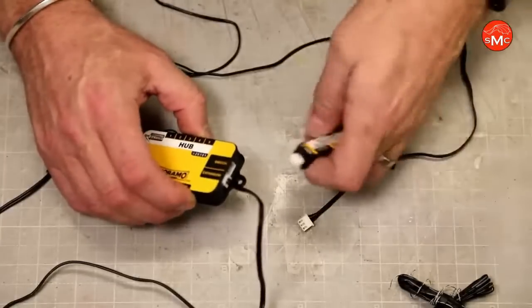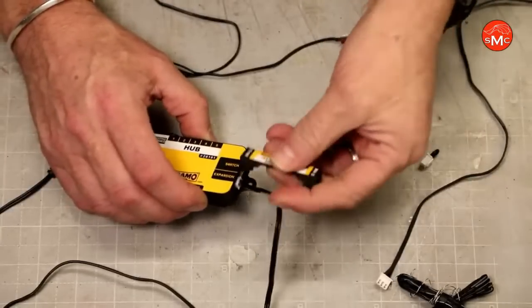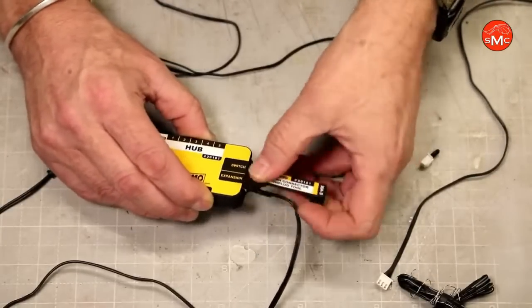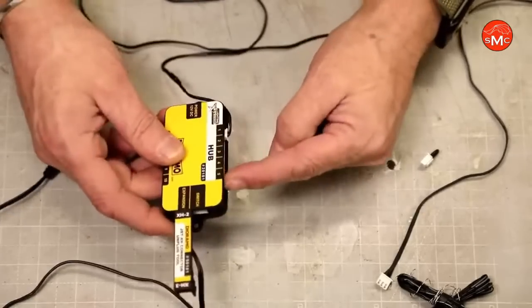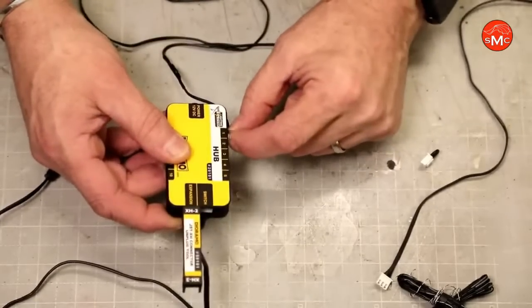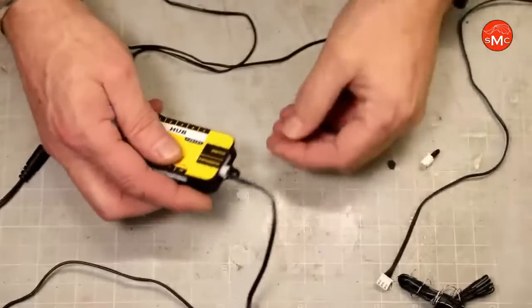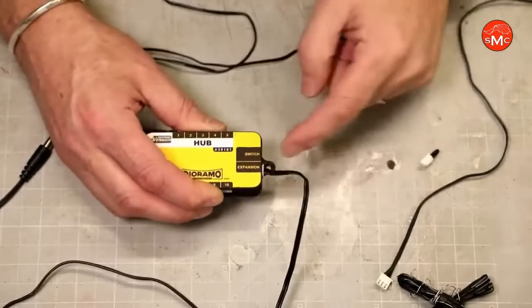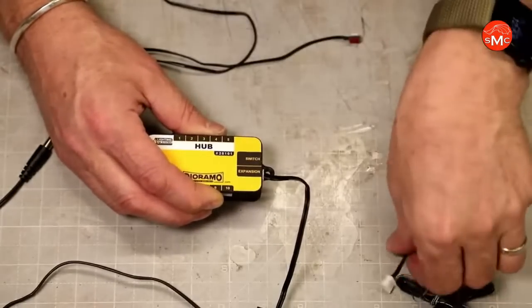You can use this, and you should, because it does work very, very well. It just slips over there. And it works if you've got a bunch of them in here. It does go between them, so there's no issues with it. So I've got my expansion in there. I've got that place for a switch.